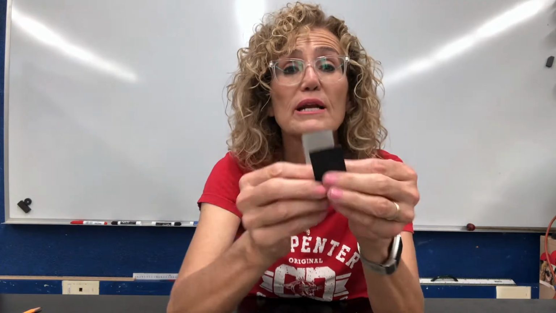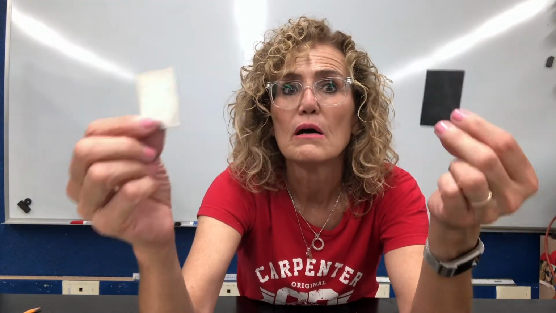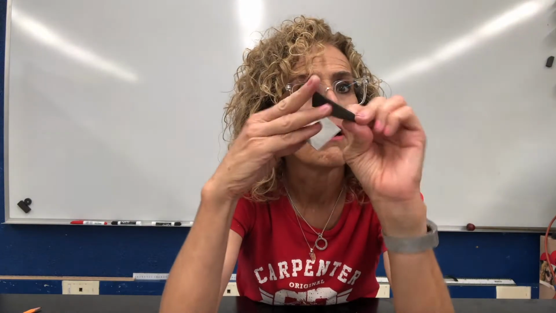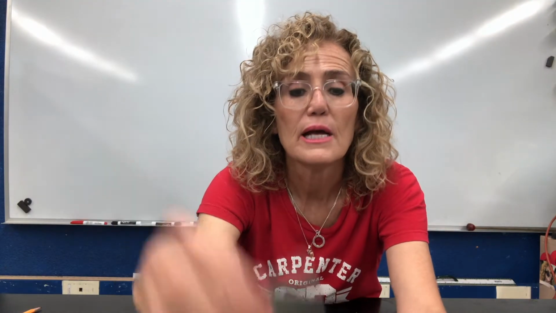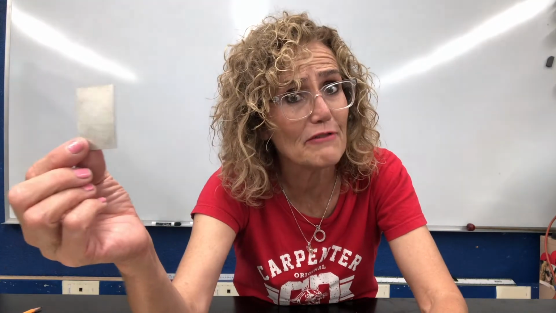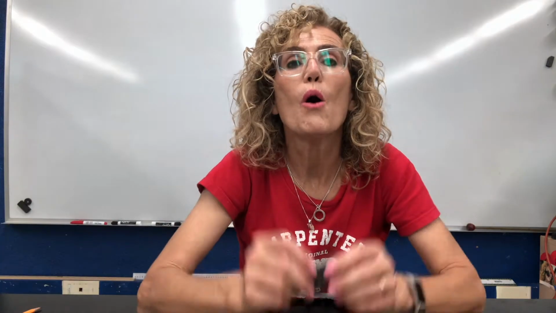Materials is the stuff that things are made out of. So this one is metal. This is a metal material. This one is rubber. It's very different. If I wanted to build a tower, I would not make it out of rubber. I would make it out of metal. If I wanted to make a car tire, I would not make it out of metal. I'd make it out of rubber. The material and the properties of the material help us know what that material can be turned into.